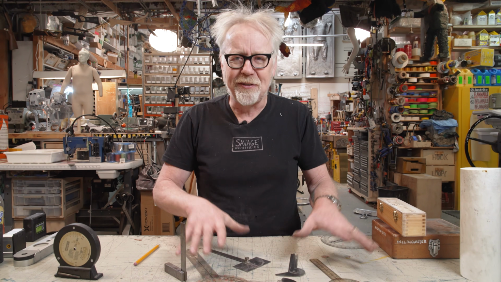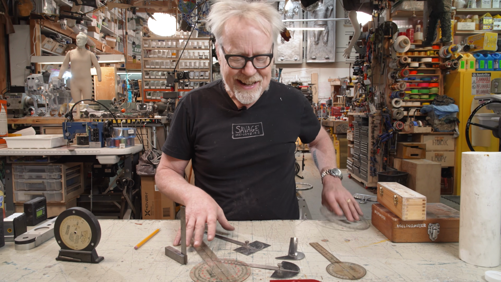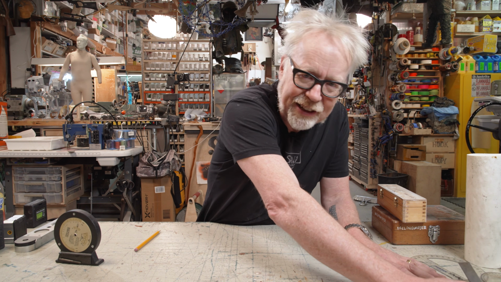But this comprises the total of the non-mechanical compasses that I use in the shop. And now I'm going to talk to you about some of the mechanical and even electronic compasses.